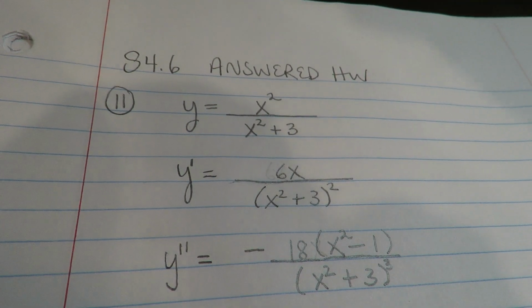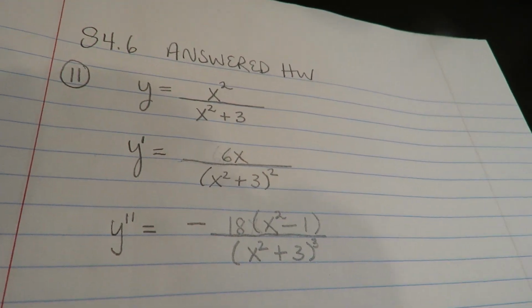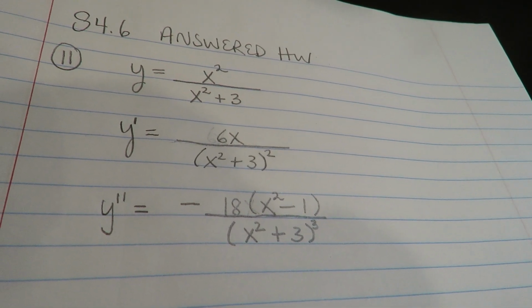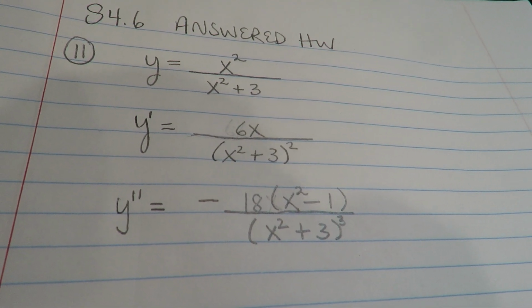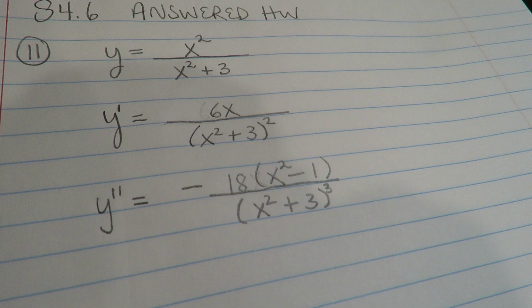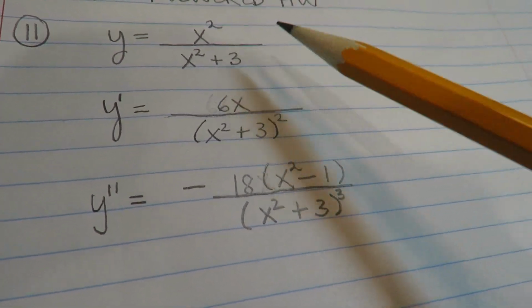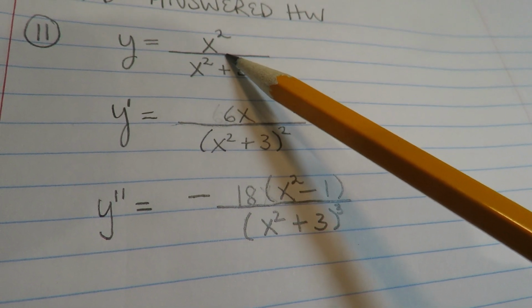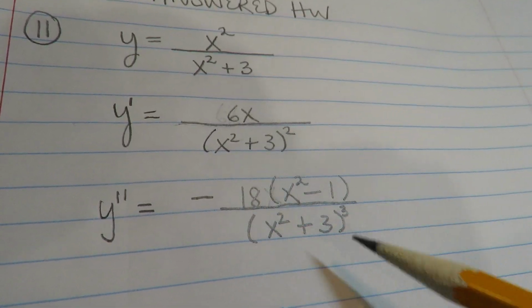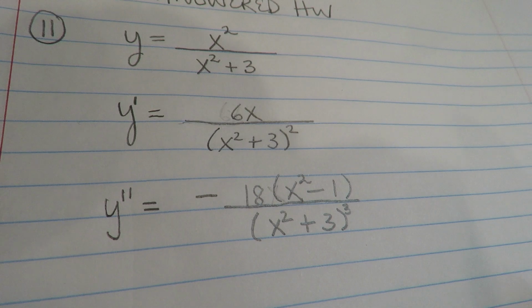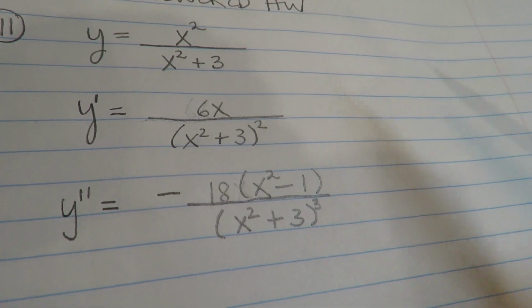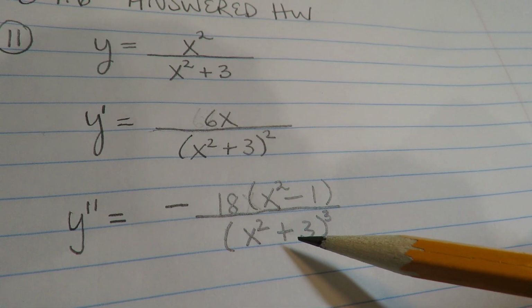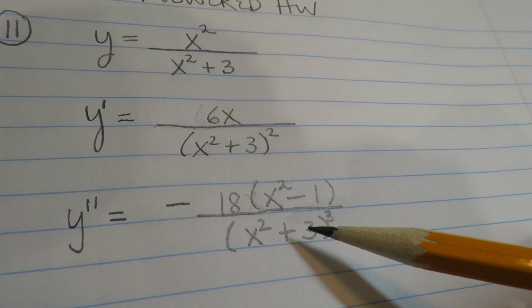Hi gang, let's try number 11. So the first thing that I did was get on the derivative calculator and get my derivatives. Okay, so that was like the first thing I did. I took the problem from the textbook and then I worked on finding the derivatives, not by hand but with the calculator, because these would actually take quite a while to find.